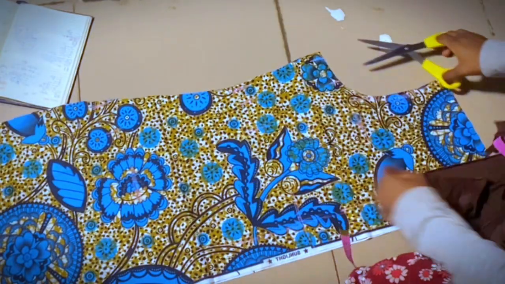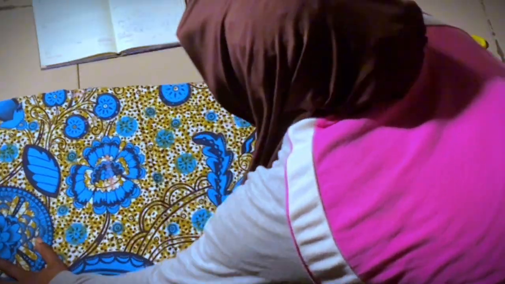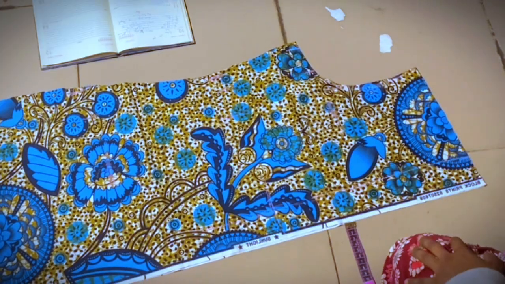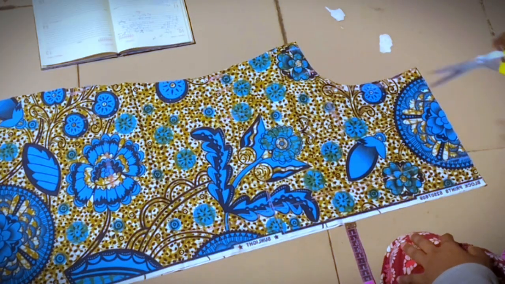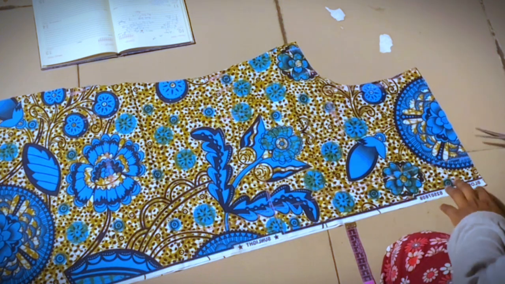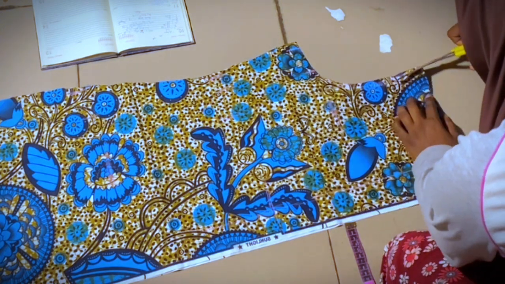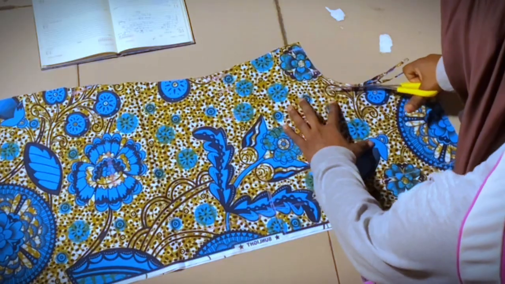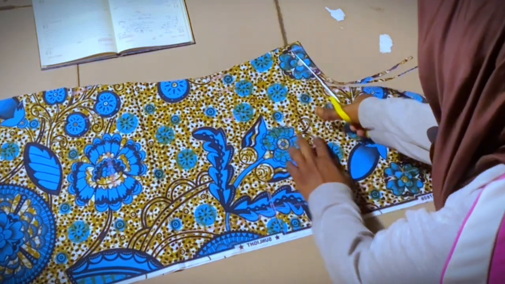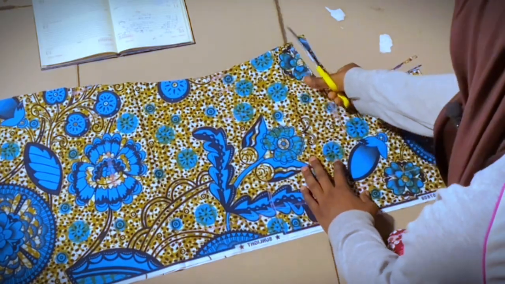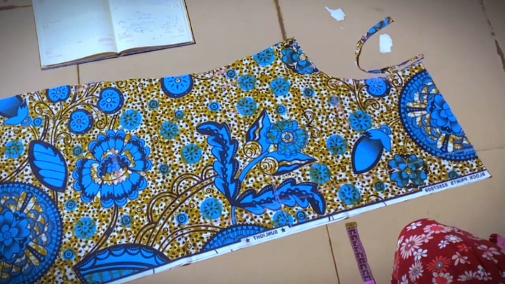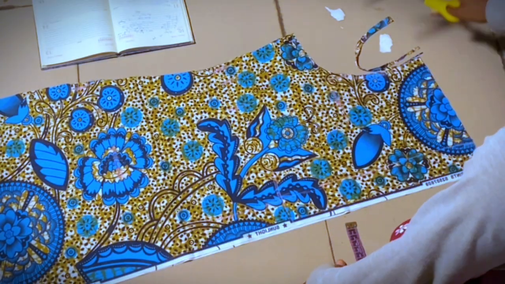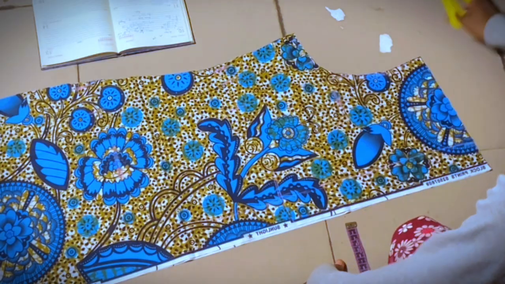Okay, so this is what I have at the end of the day. This would stand for my back piece of the dress. I'm gonna trim this out a little. It's late already, it's exactly 9 p.m. That's why everywhere is kind of a little bit dark.